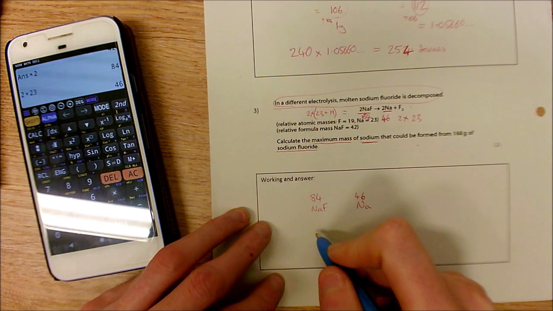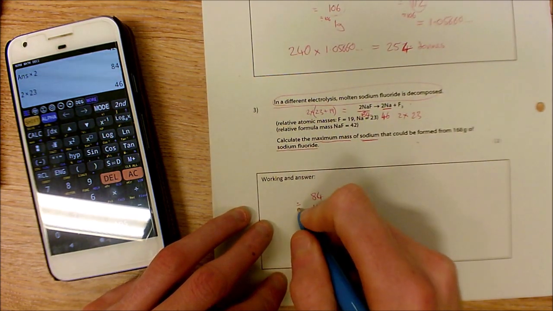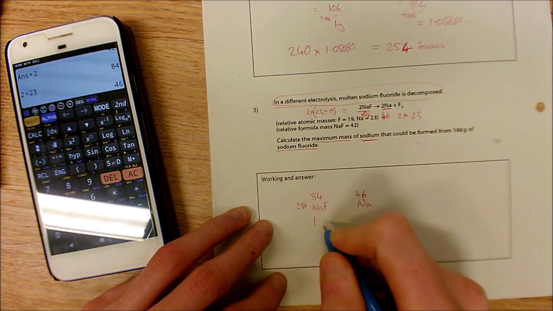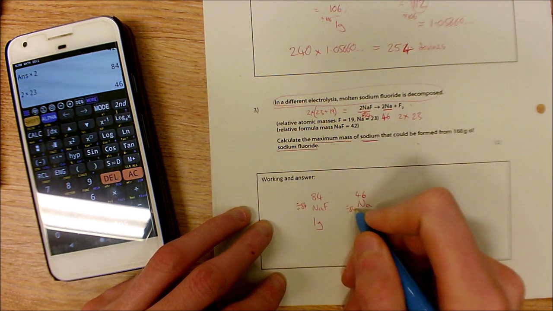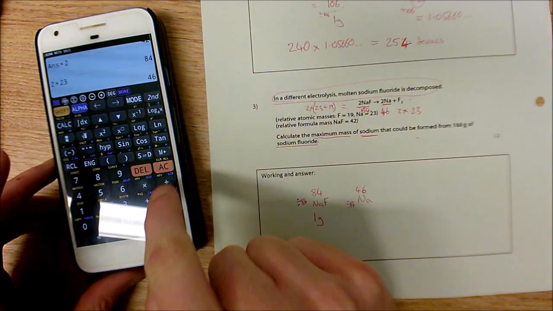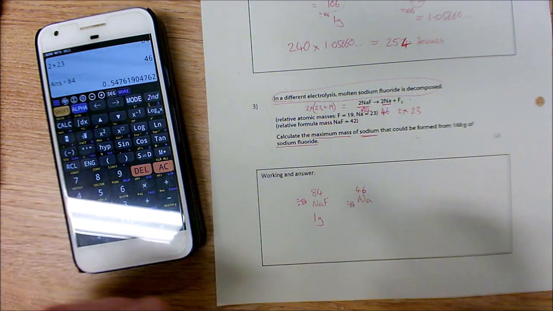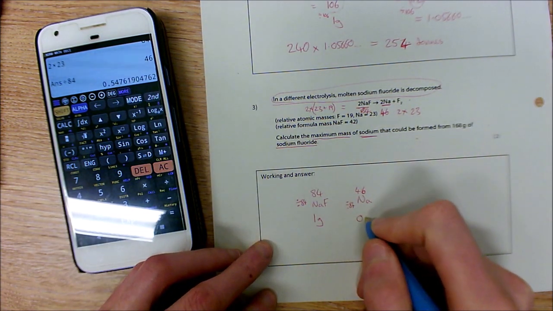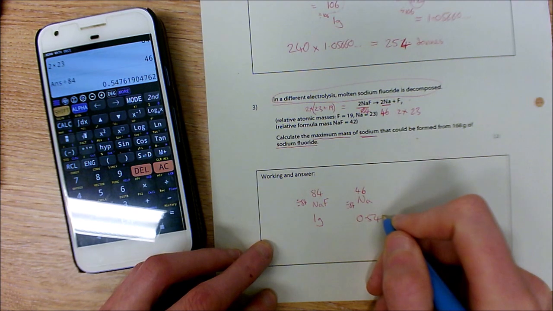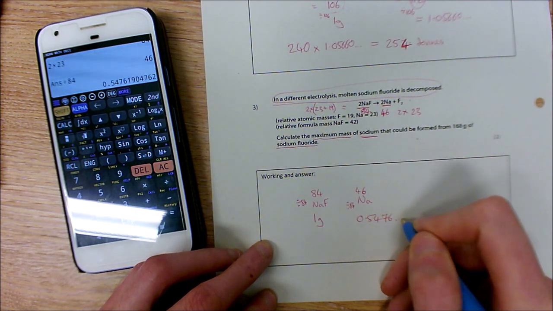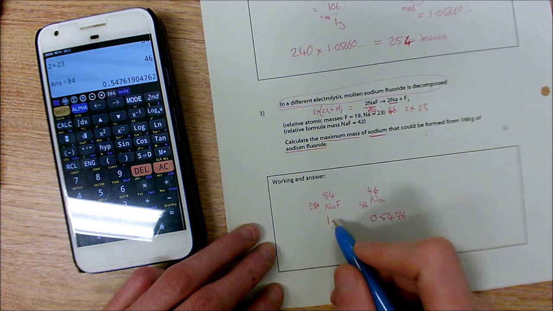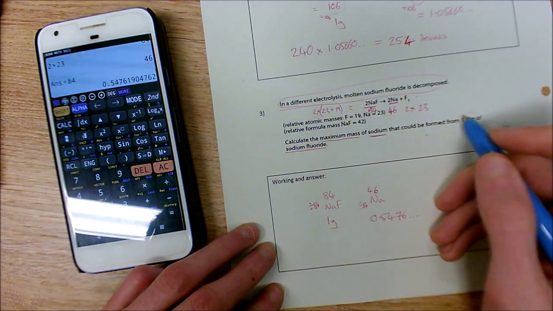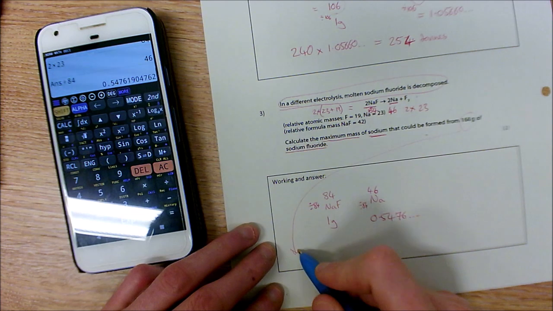So how much would 1 gram of this give me? So 84 divided by 84 gives me 1. 46 divided by 84 gives me 0.5476... So final answer, I haven't got 1 gram of sodium fluoride, I've got 168 grams.